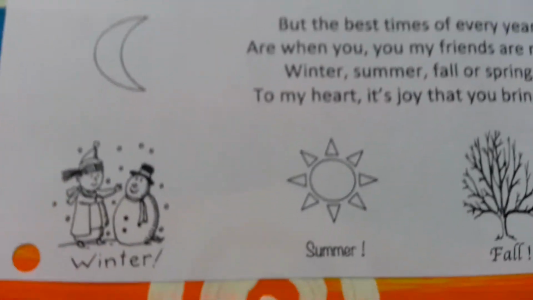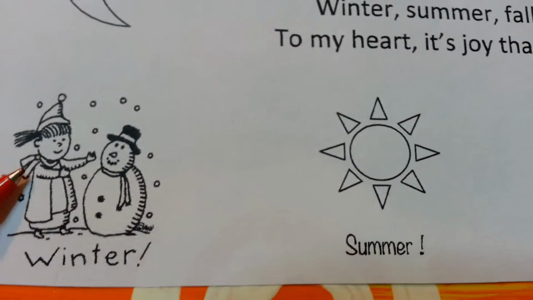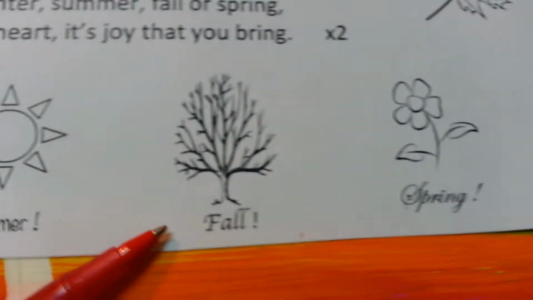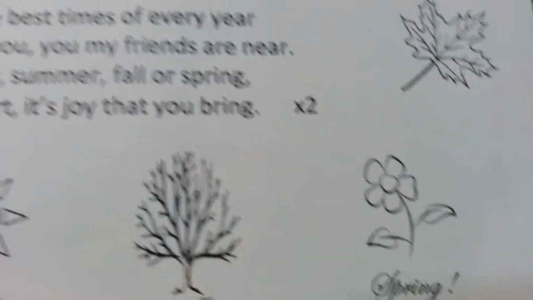At the bottom here, you could see some little pictures. Here is winter, summer, fall, and spring.